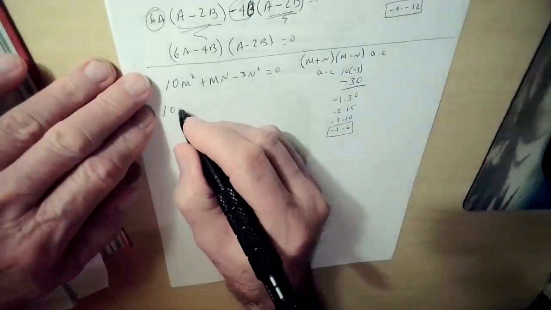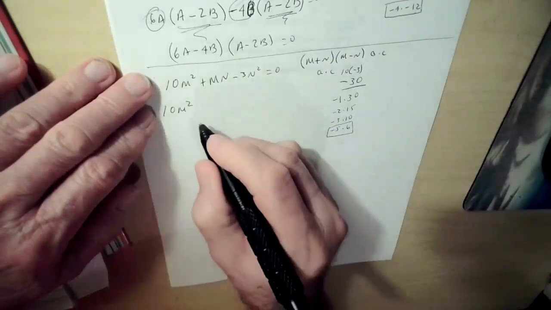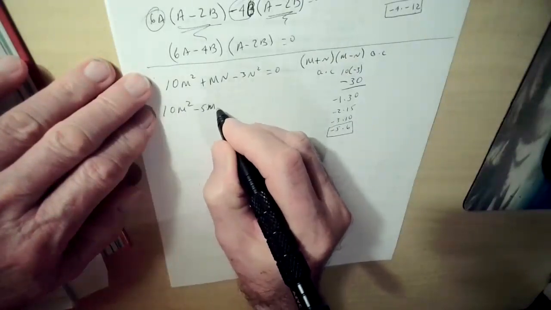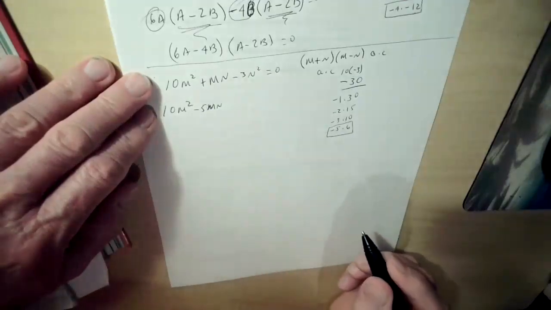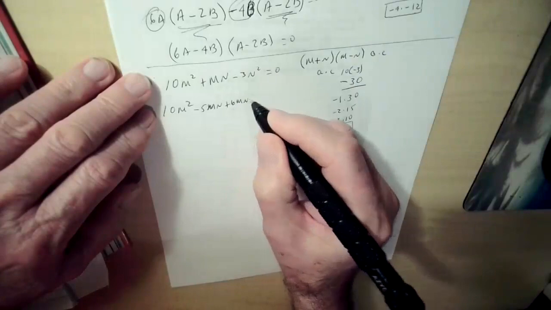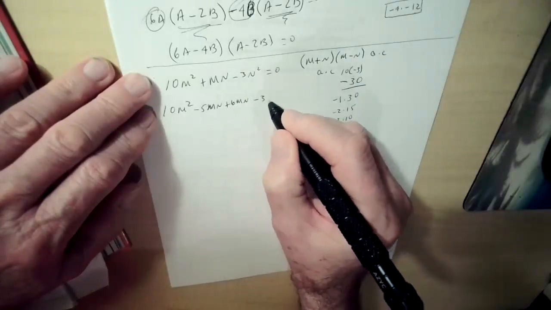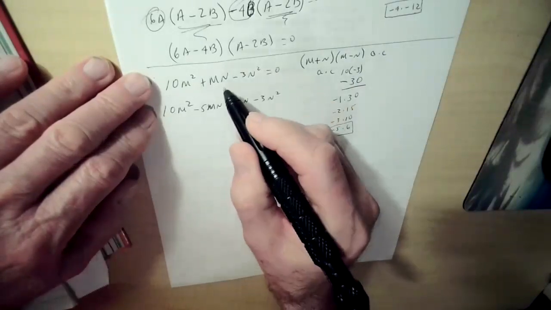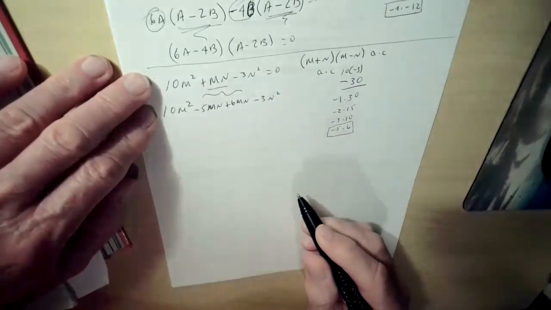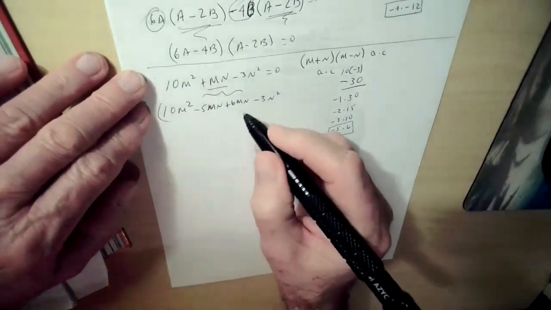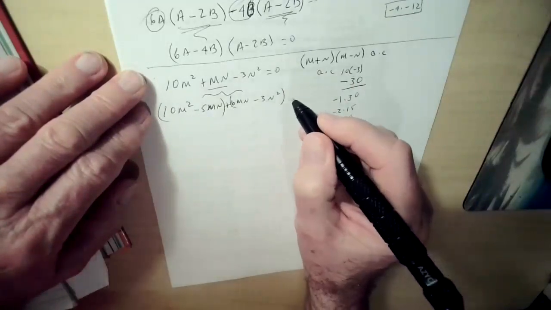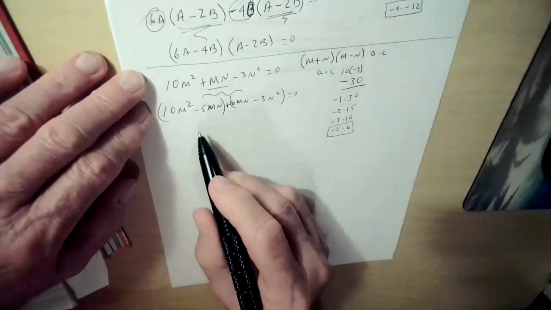Which one of these terms are we going to put next to the 10? The 5, because 5 is a factor of 10. So we do 10m squared minus 5mn plus 6mn minus 3n squared. Okay, and again, this is the same as that.